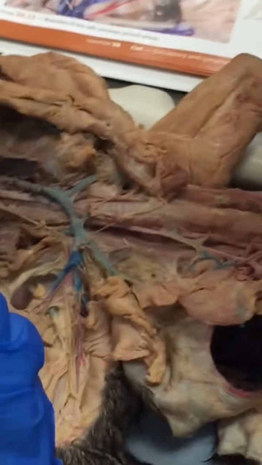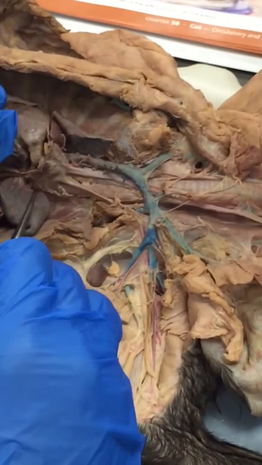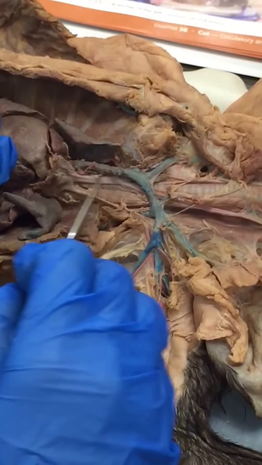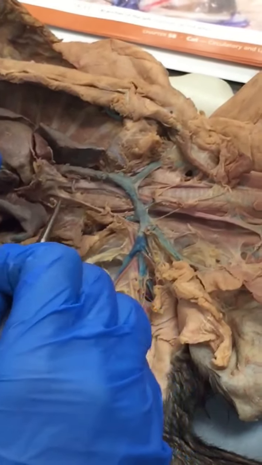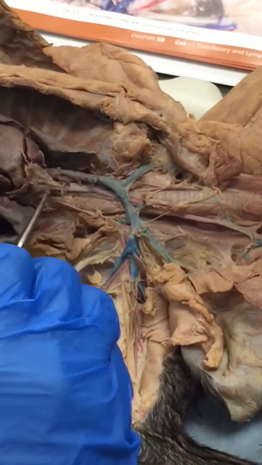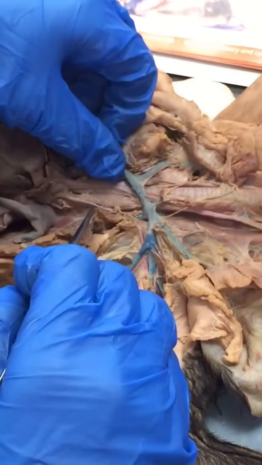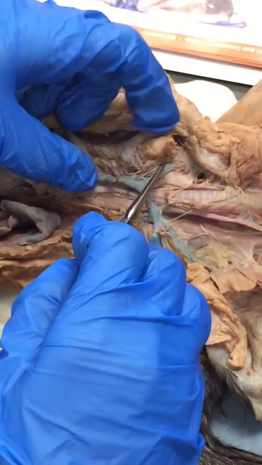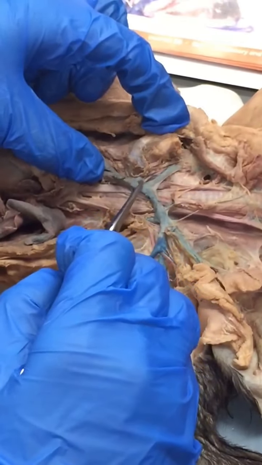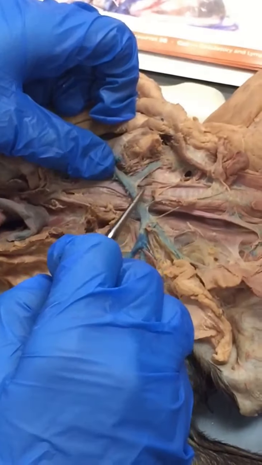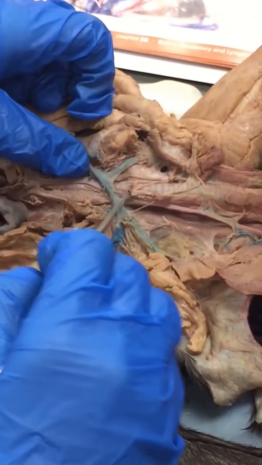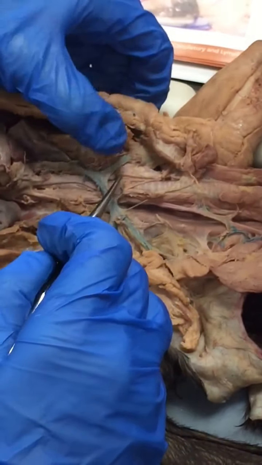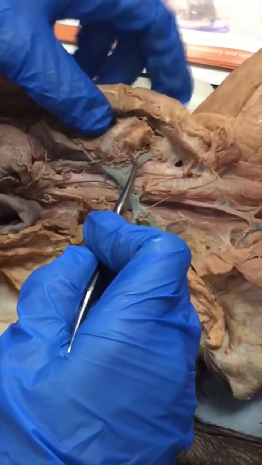Okay, so this big arch is our aortic arch. We have our brachiocephalic artery coming right off of that, and then we have our left subclavian artery coming off of that. Now, brachiocephalic artery splits into the right subclavian here, and then the right common carotid and left common carotid. Now remember, there's little branches.